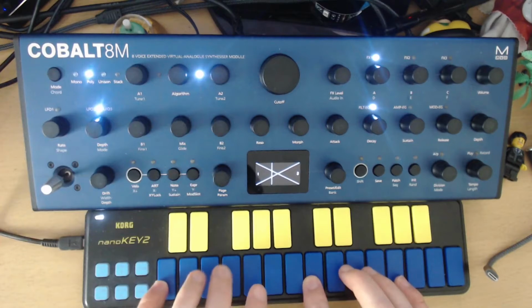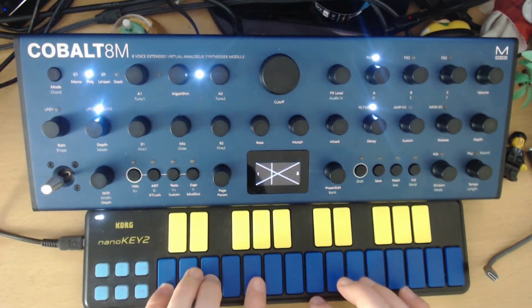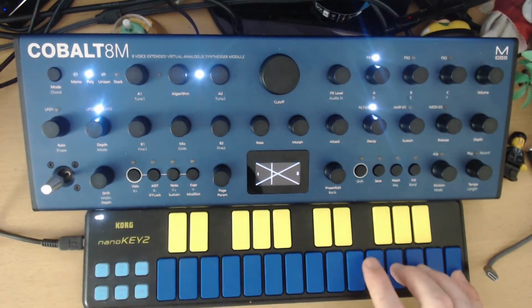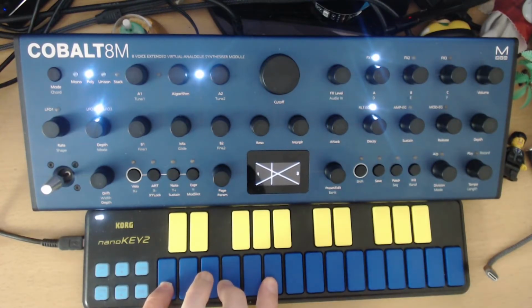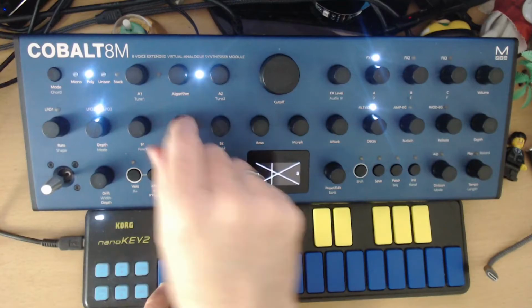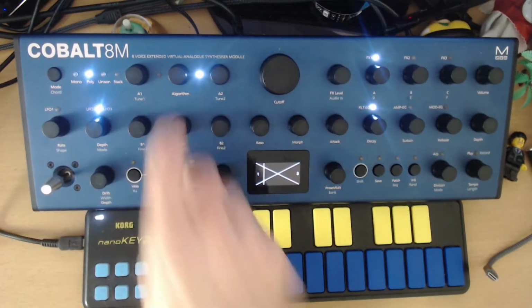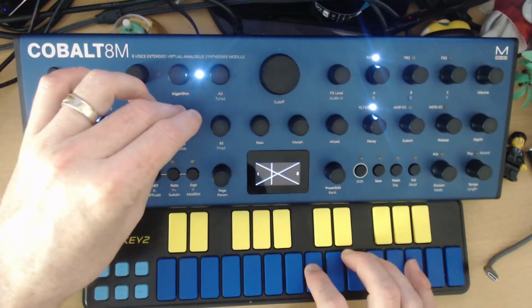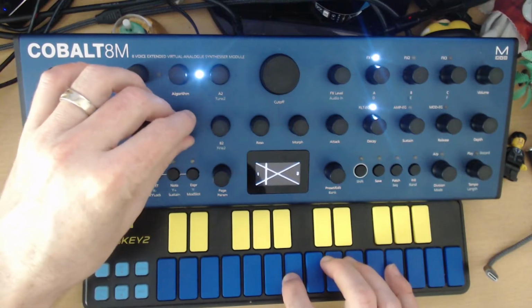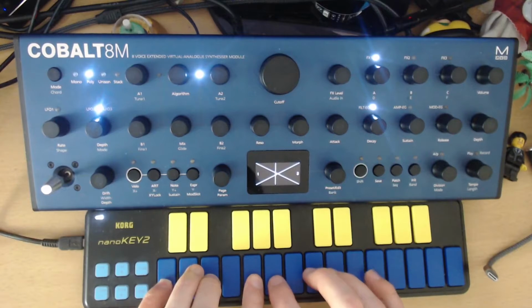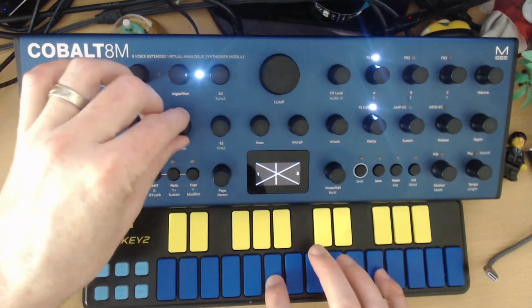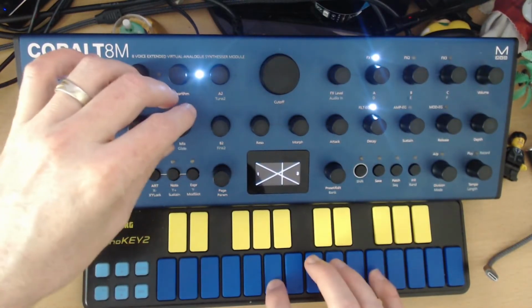And we can blend these two oscillators together. One of my favorite things about this Cobalt8 is just how deep the bass can really sound. Gritty. It has that kind of grit factor to it.